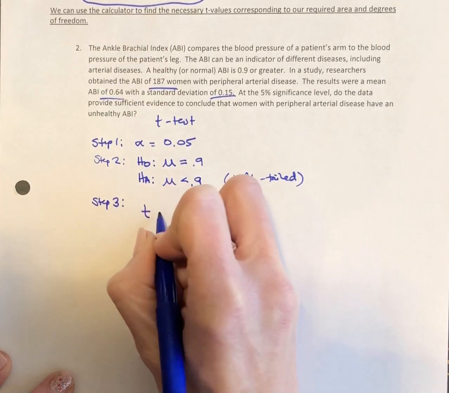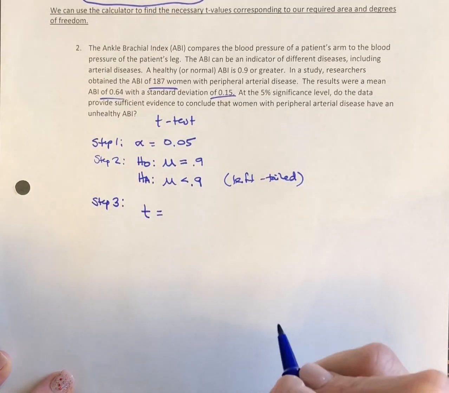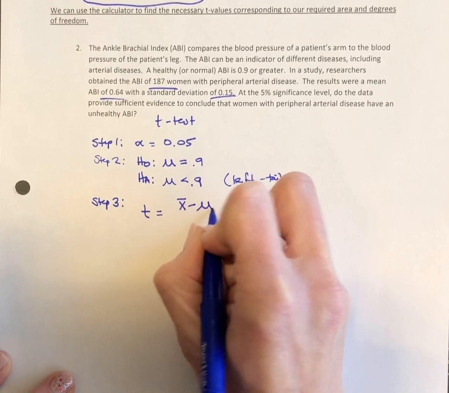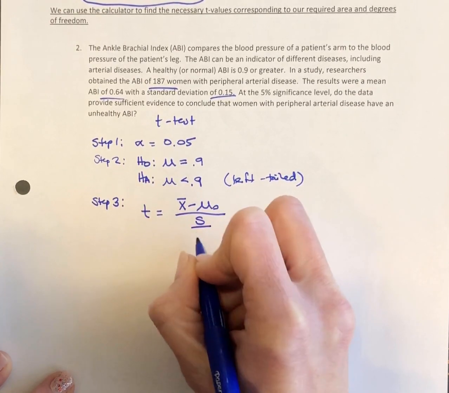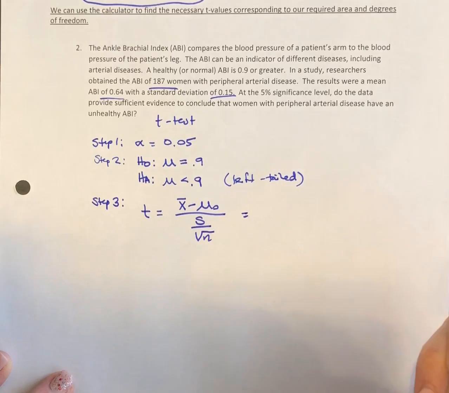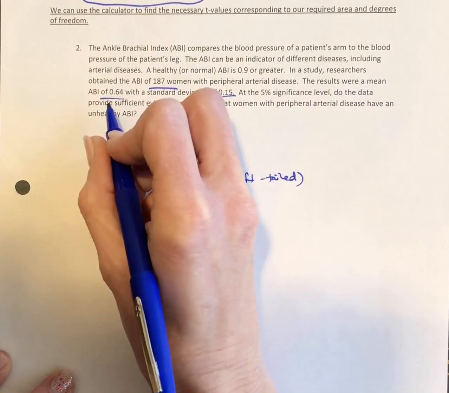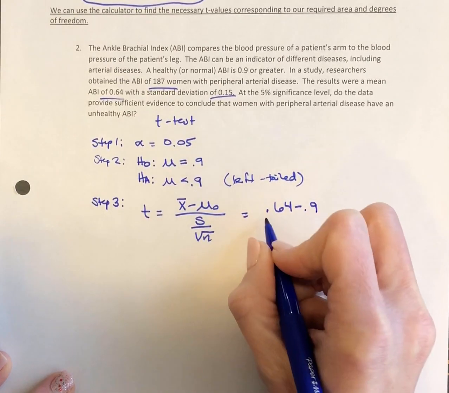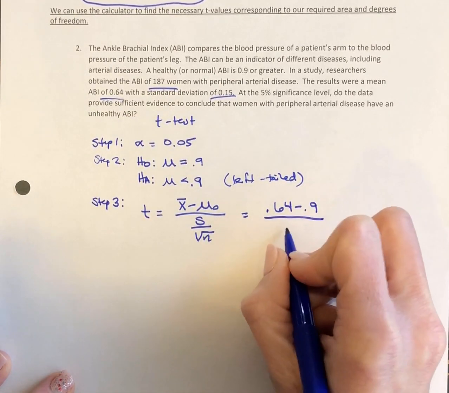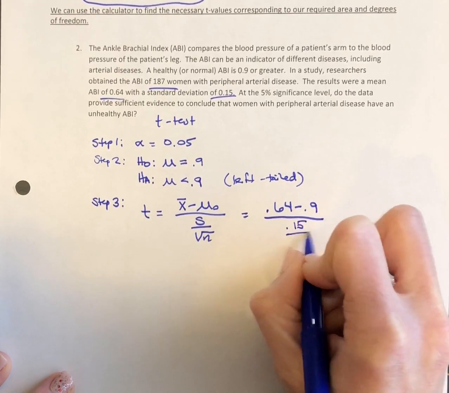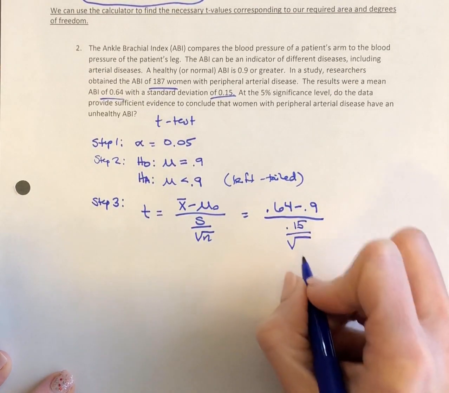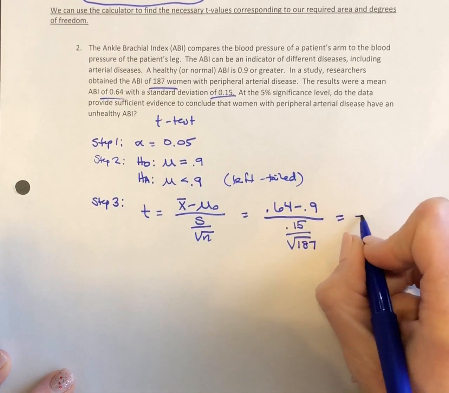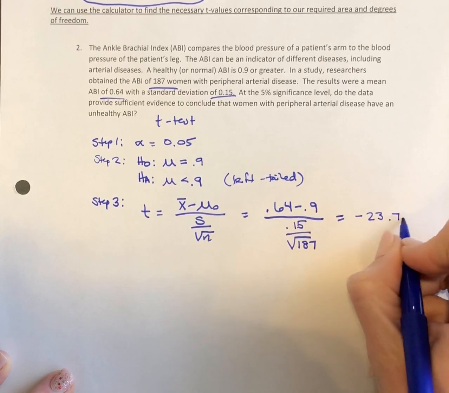This is going to be a t-test statistic since we know the sample standard deviation. And so remember that's x bar minus mu sub 0 divided by s over the square root of n. Our sample mean was 0.64. We're trying to determine if that differs from 0.9 based on the sample standard deviation of 0.15 over the square root of our sample size, which is 187. And that gives us a test statistic of negative 23.7.